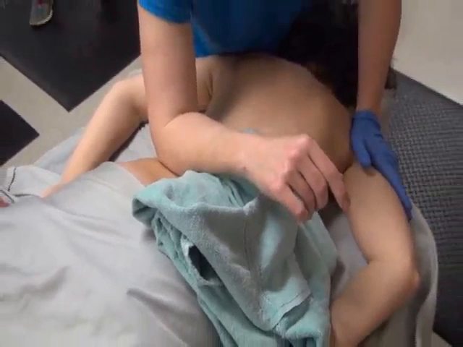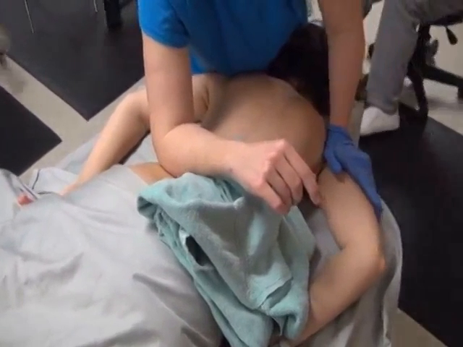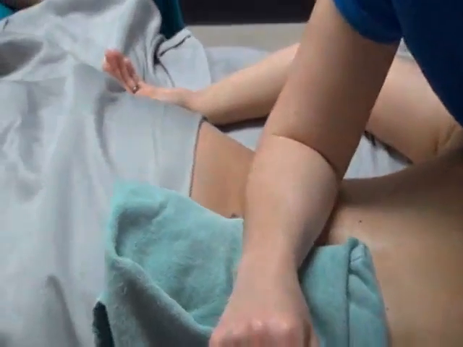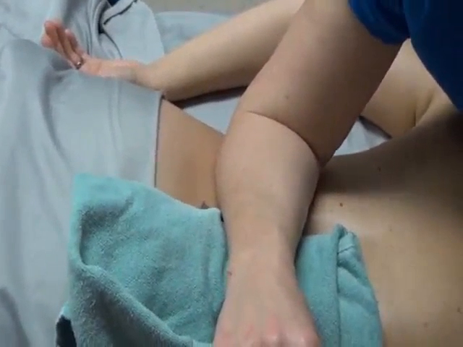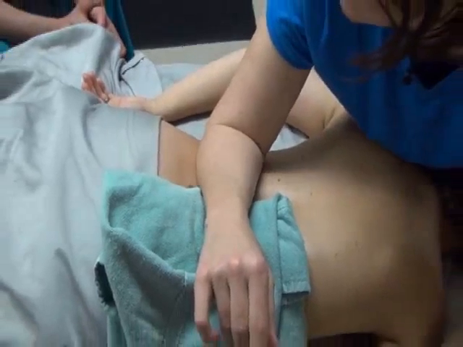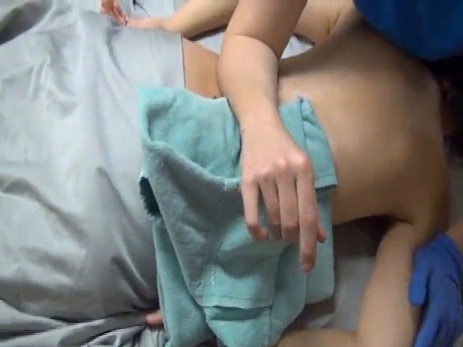And my left hand is carving out just lateral, basically the deltoid. Coming up to the iliac crest, we want to make sure that we lengthen, which will actually move the hip.